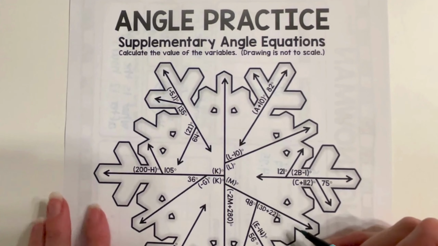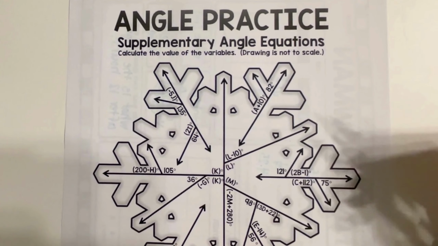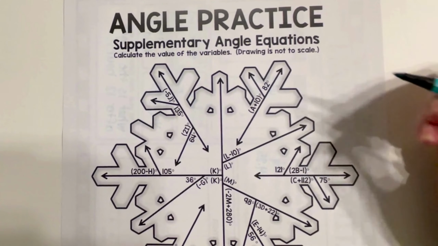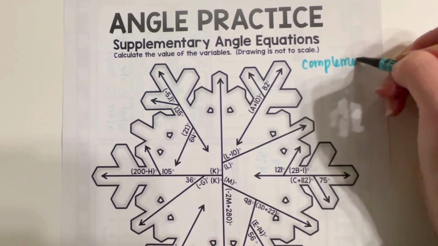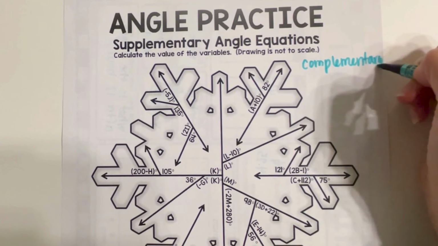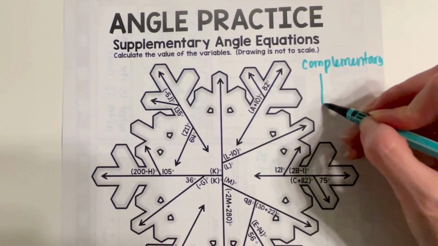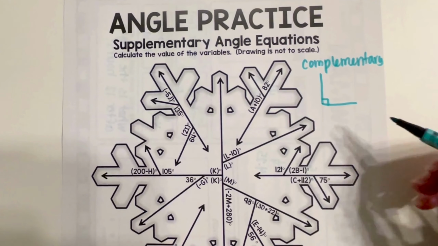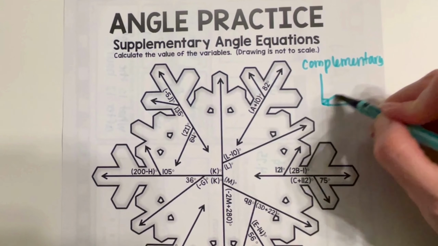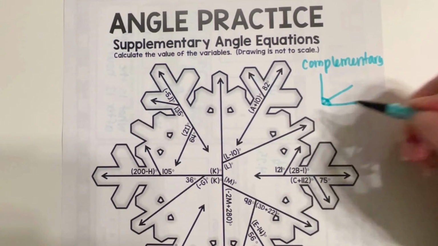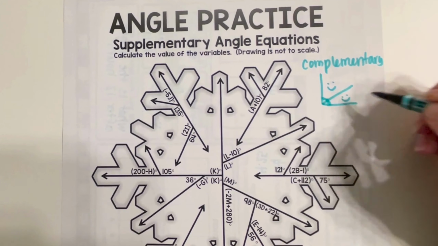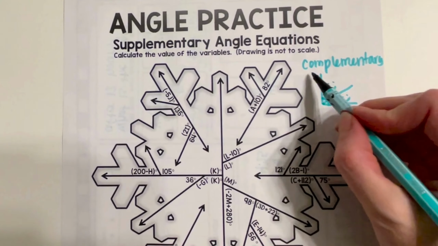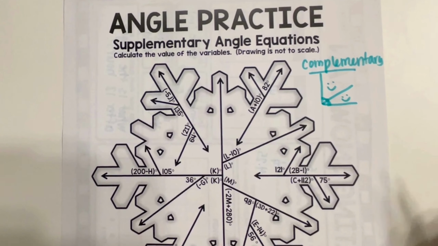All right, on the back side, first thing I'm going to tell you about is complementary and supplementary angles. Complementary angles, they add up to 90 degrees. So if we have a 90-degree angle here and we break it apart into 2 acute angles, they're going to say, oh, you're so cute. And this one's going to be like, oh, you are too. They are complementing each other. So those are complementary angles.